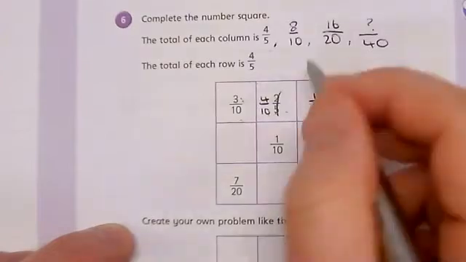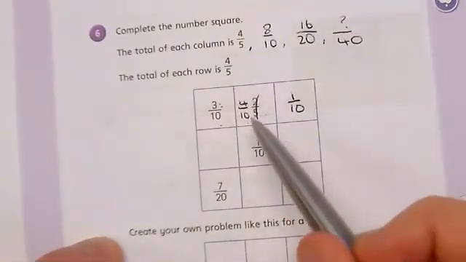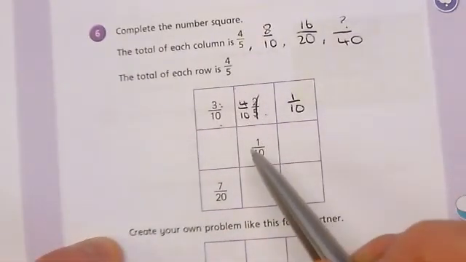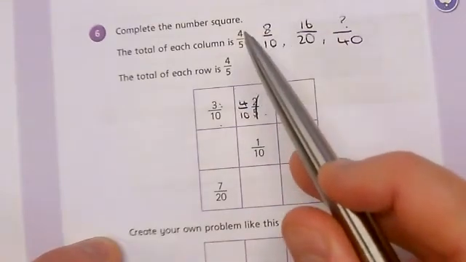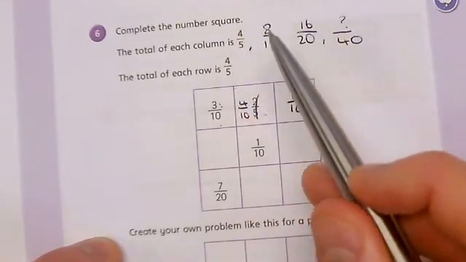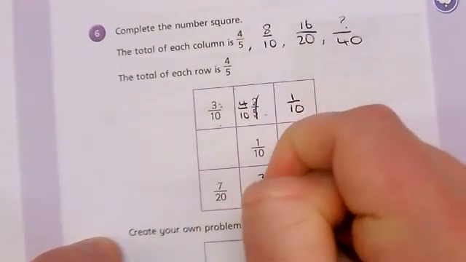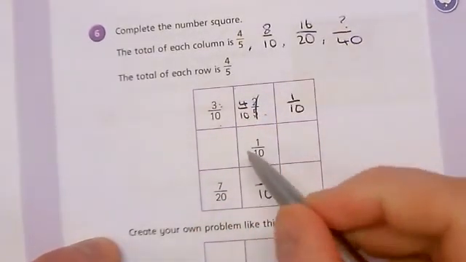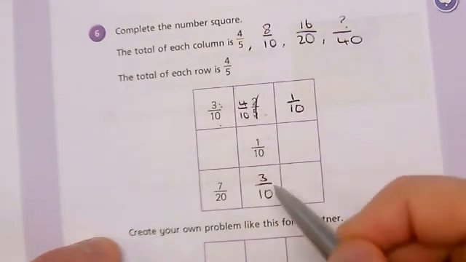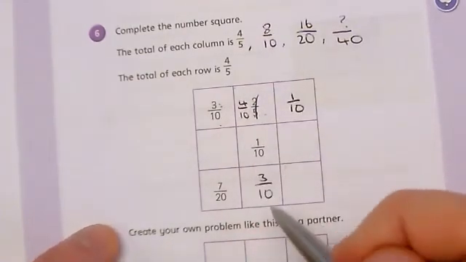Now we've got that information, we can use this information going down. We've got 4 over 10. We've got 1 over 10. We know that the equivalent fraction is 4 over 5. An equivalent fraction is 8 over 10. So we've got 4, 5. Add the top numbers only. The numerators 4, 5, 6, 7, 8. We've got 8/10. Check. So that now equals 4/5.